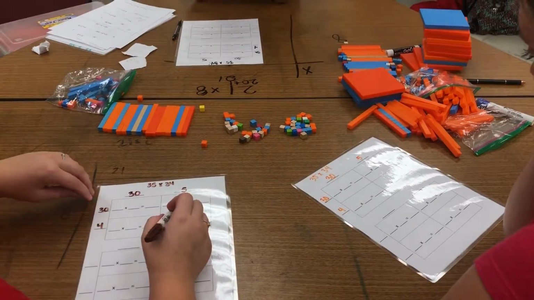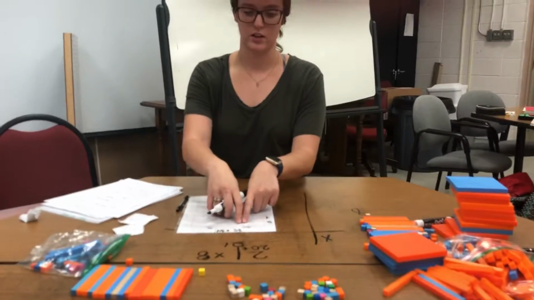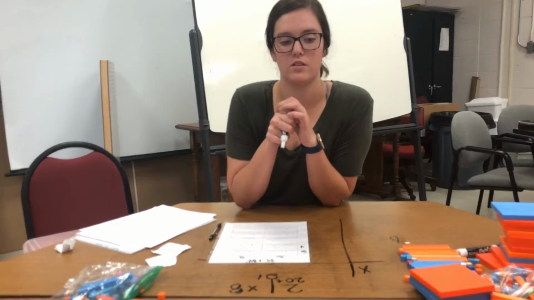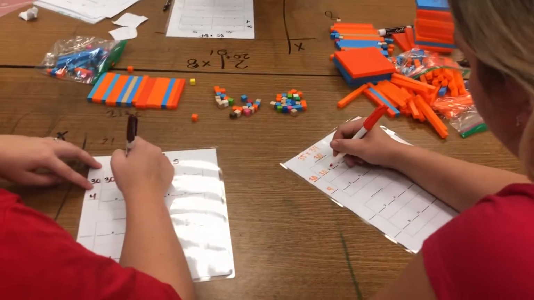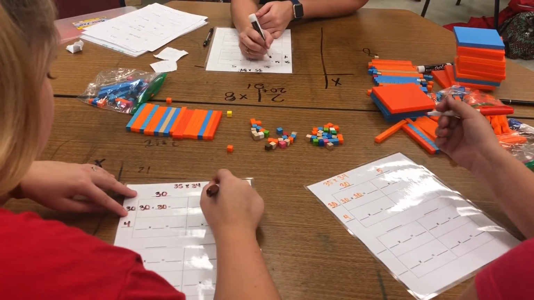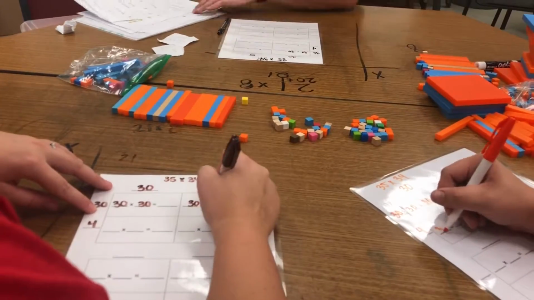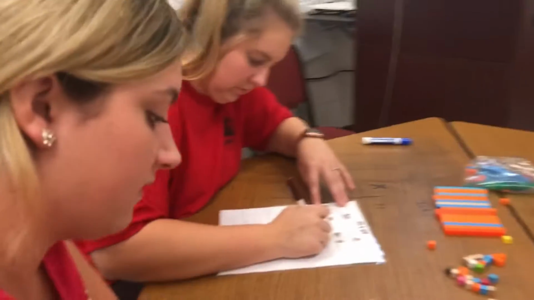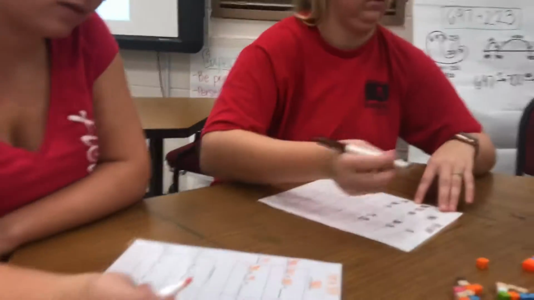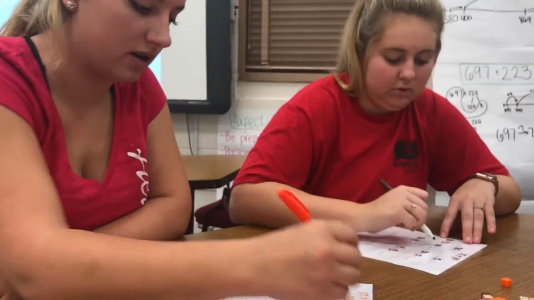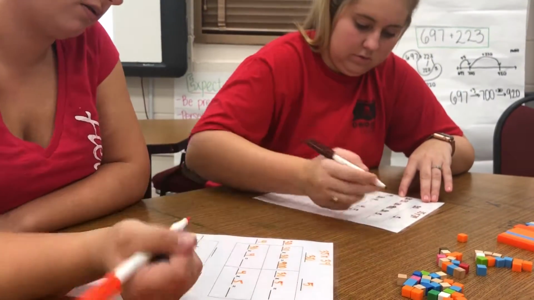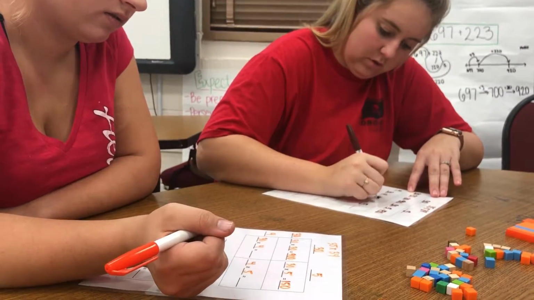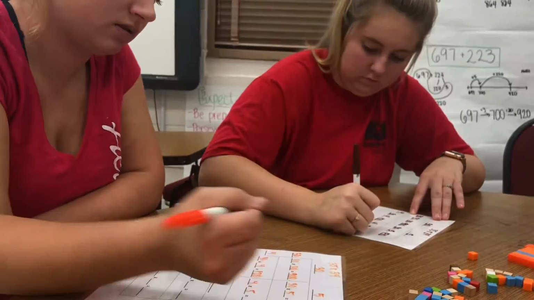Okay, so then what would be our next step? We're bringing them all together. We're going to do each box, and it's coming together to multiply. So it'd be 30 times 30. Y'all can work together on this. And then this one would be 30 and 5, 30 and 4, 4 times 5. So 3 times 3 is 900, and you add 2 zeros. 30 times 4 is 120, and it's 40, 20.